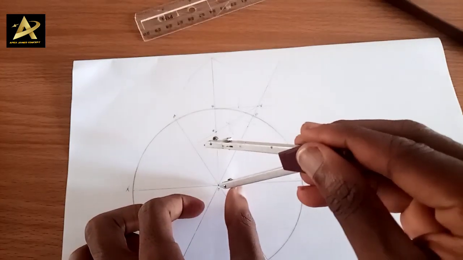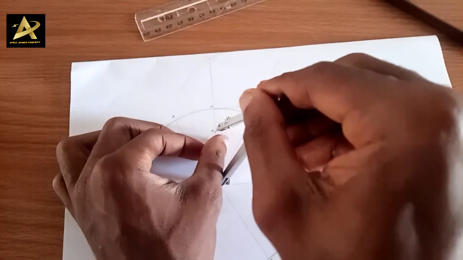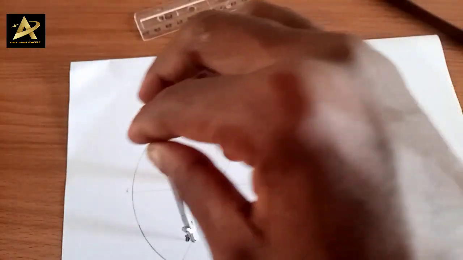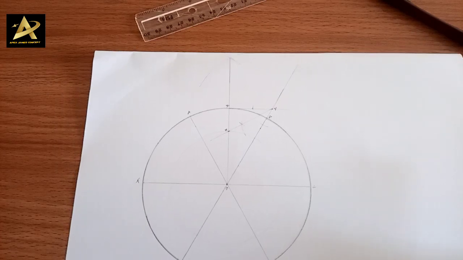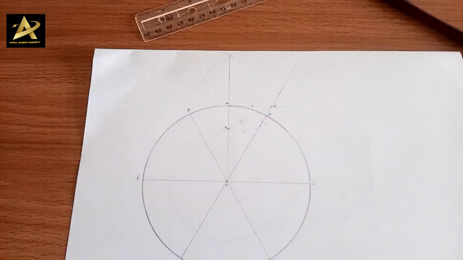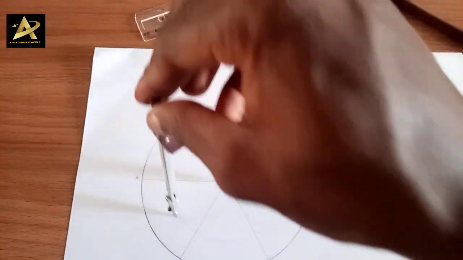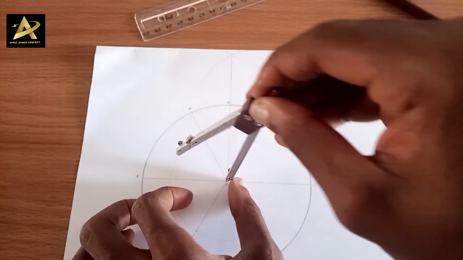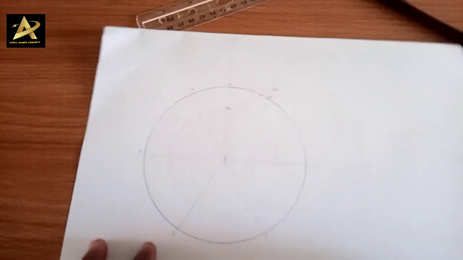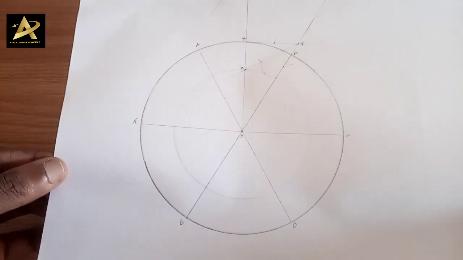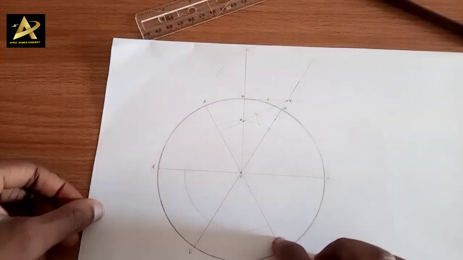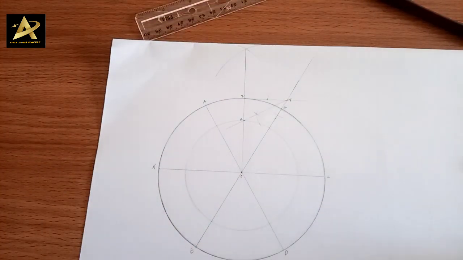So with center O and radius OZ, you draw a circle, a light circle as a guide. After getting that circle, let me outline the circle a little for you. You can see that clearly. So since I've gotten this circle, what I'll do next is this.